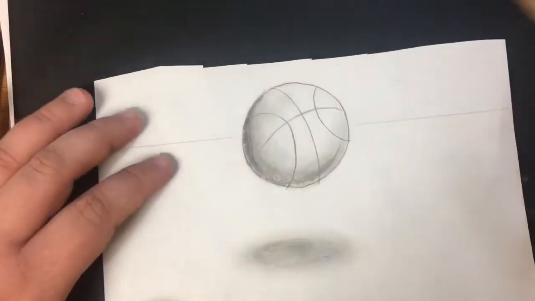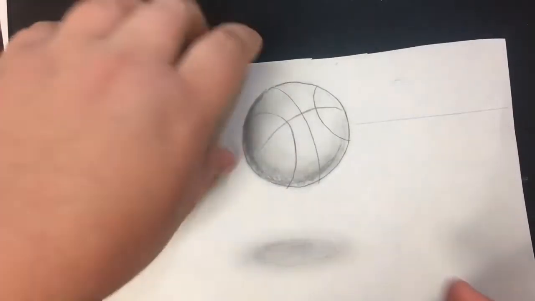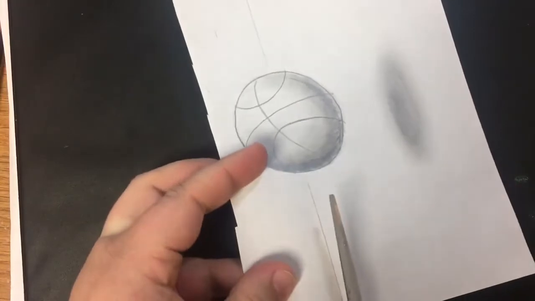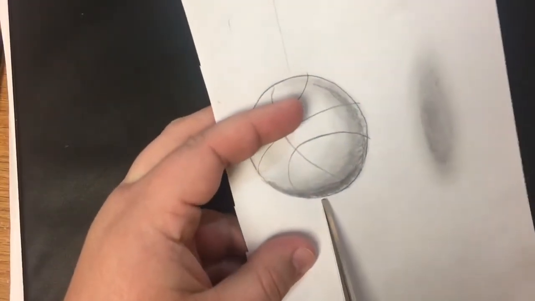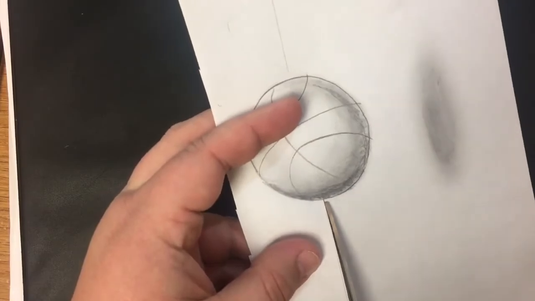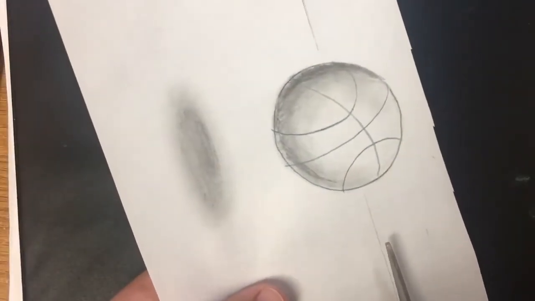All right, now to really sell this illusion, the last thing that you're going to do is get a pair of scissors, and then you're going to cut along that line that you made before. Be very careful not to damage your drawing though, so as soon as you get to the drawing, stop. Go to the other side, do the same thing.